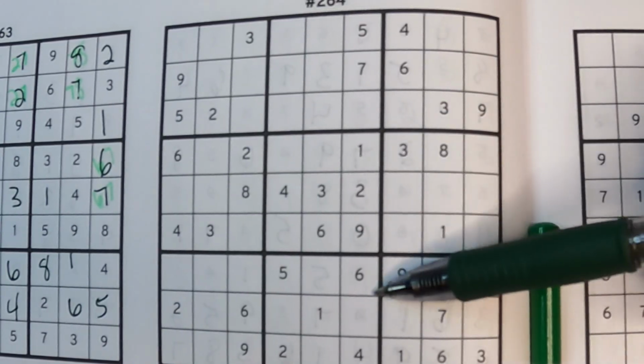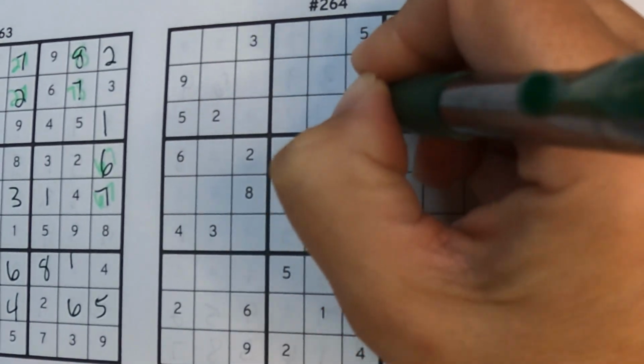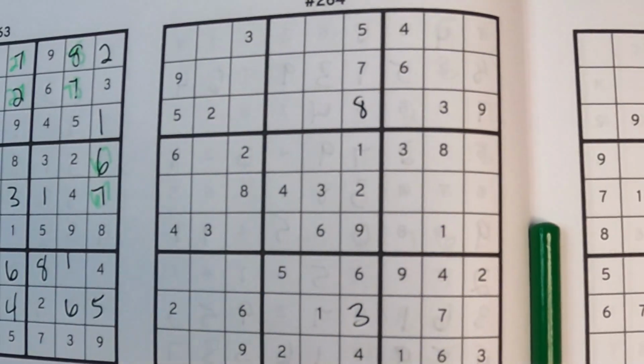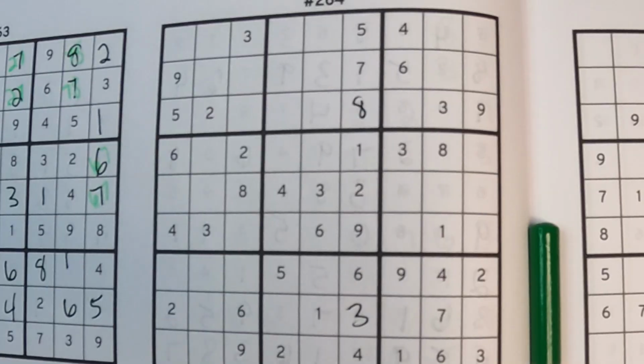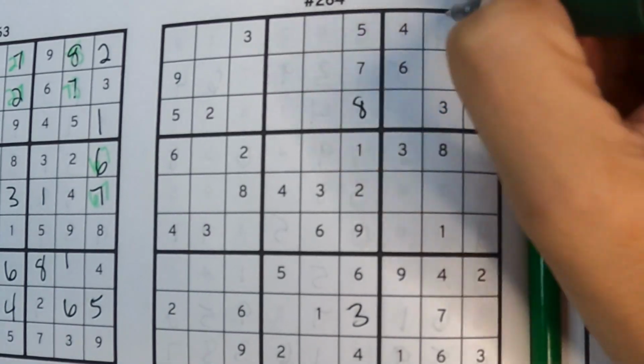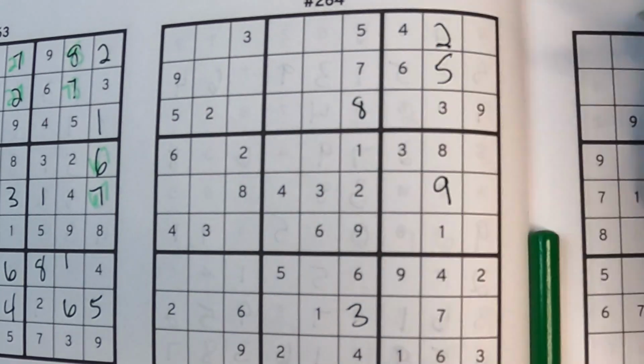If we start with this column, we're missing 3 and 8. We've got a 3 here, so 8, 3. For this column, we're missing 2, 5, and 9. We've got a 5 and 9 here, so this is our 2. That 9 makes this our 5, 9.